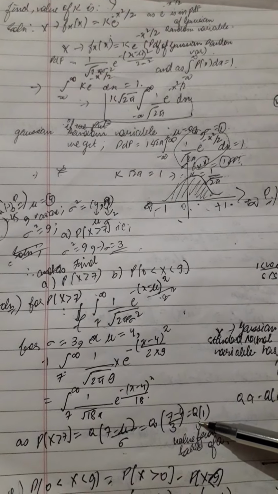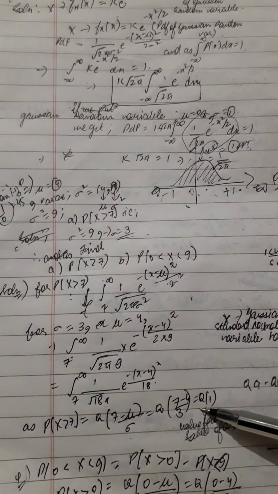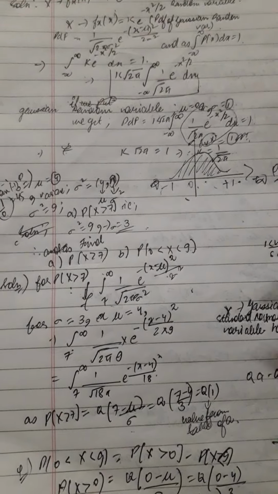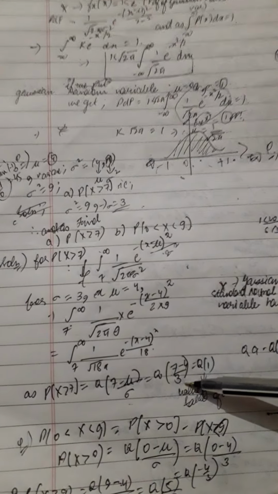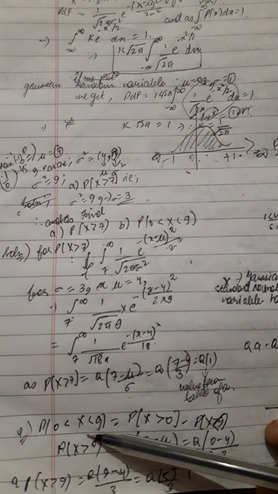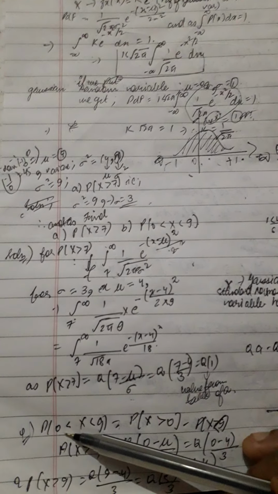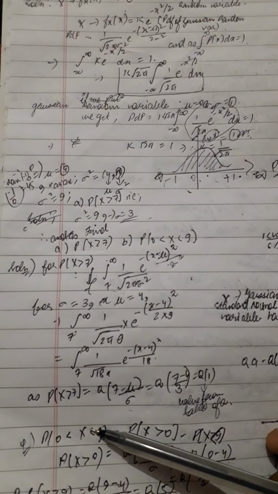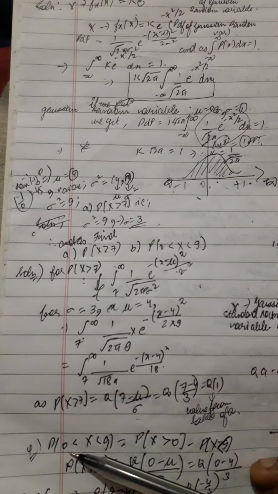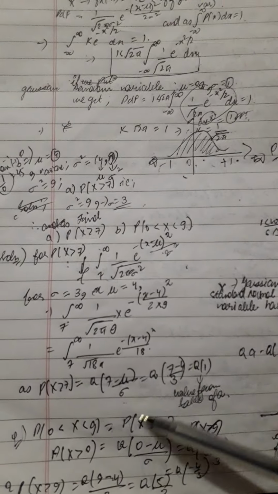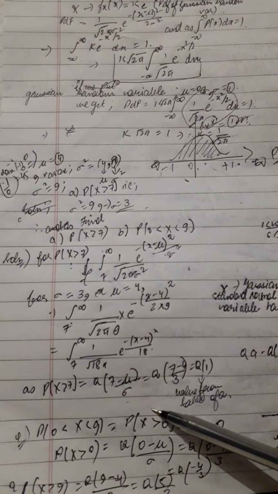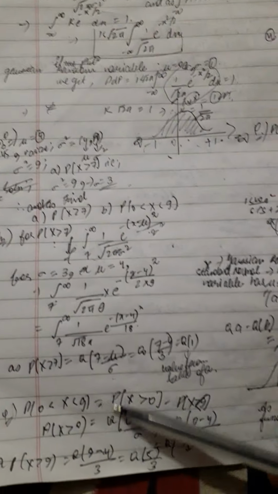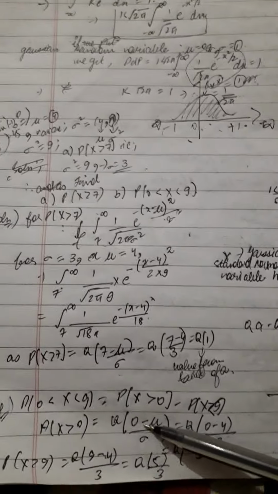We'll be given a table over here of Q tables which will consist of different values. So while seeing the value from that table we'll easily get to know the value of Q of 1. Likewise we need to find the value of P of 0 less than x less than 9, which is the probability that the random variable x assumes value greater than 0 and less than 9. So this one is a shortcut. Whenever we have probabilities in terms of exponentials, we take this Q function and then get the answer.